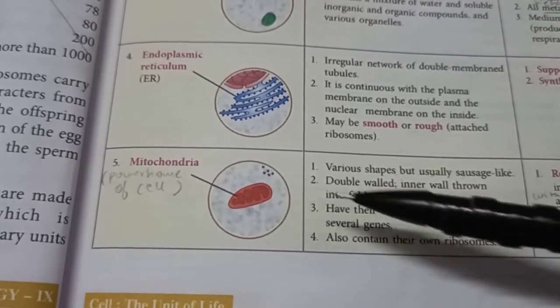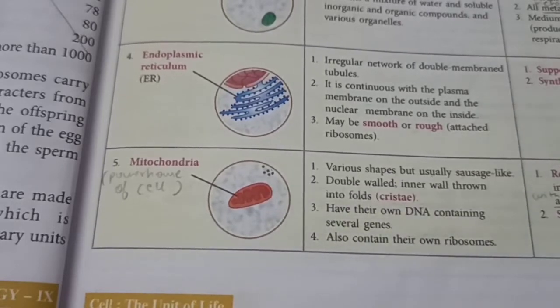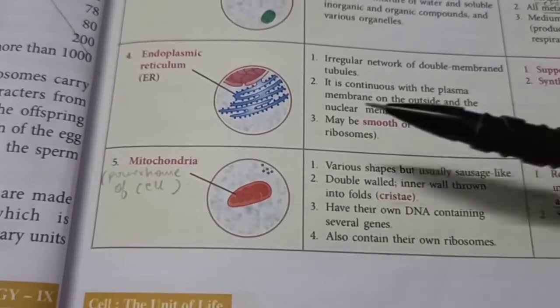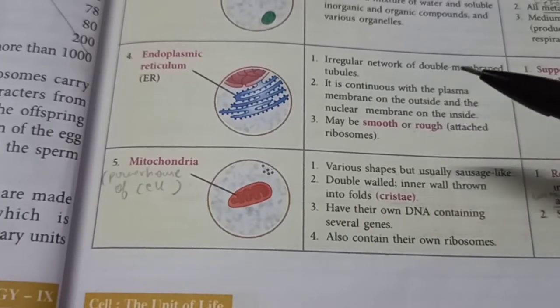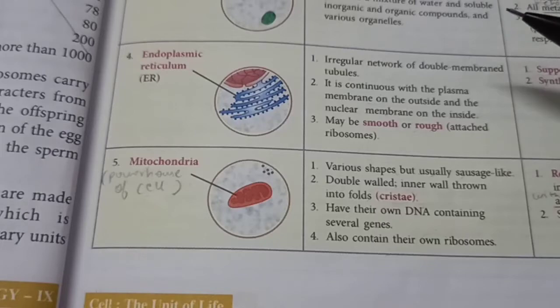Surprisingly, they have their own DNA and their own ribosomes as well. So they are semi-independent. They do obey the instructions of the nucleus, but they can multiply themselves on their own. It seems that billions of years ago, they were independent organisms. They can produce their own energy, they can reproduce on their own. But today they are a part of a team called cell, because united we stand.